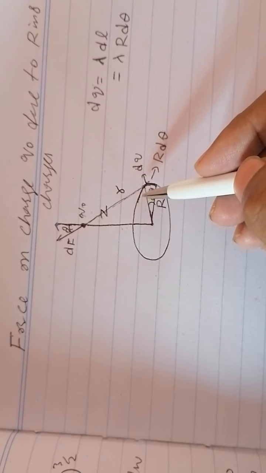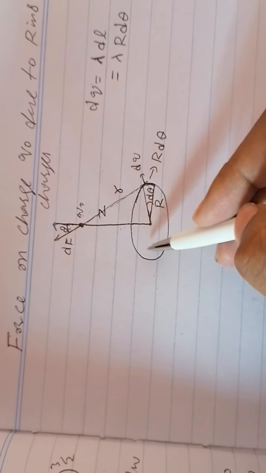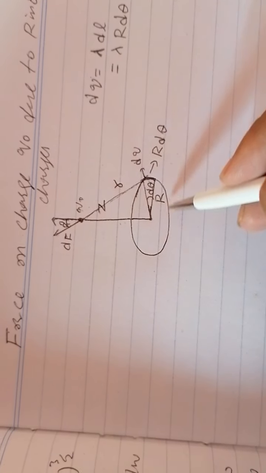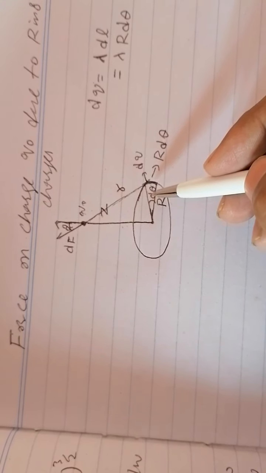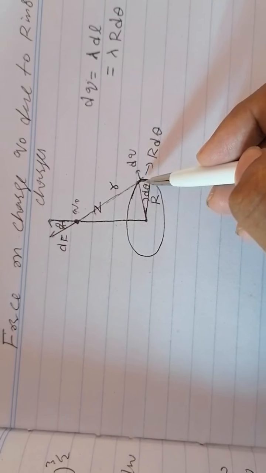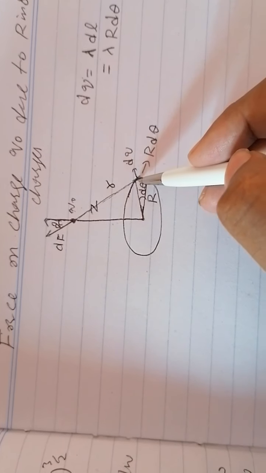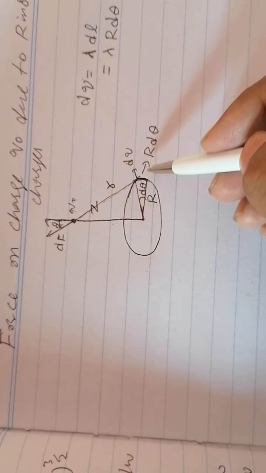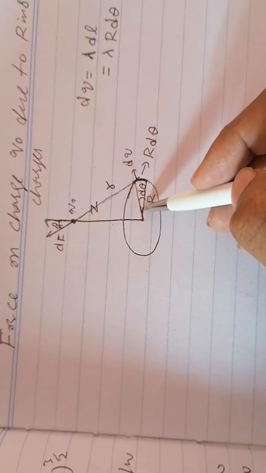Here we consider a case of linear charge density, meaning the ring is one dimensional and this small section contains charge dq. The length of this small section is r d theta, and the radius of the ring is r.